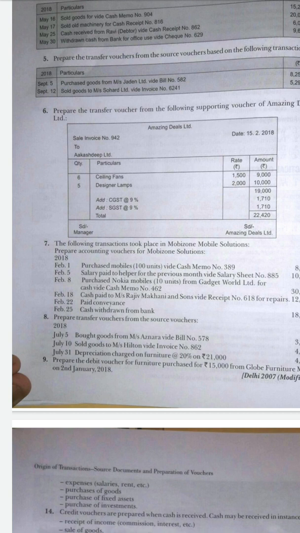debit furniture account, put the amount, that is 15,000, close that. Below that write the description, that is, being furniture purchased from Global Furniture Mart. Okay, and write debit voucher. We have to put the column for received and affix revenue stamp, and here the signature of accountant and signature of manager.